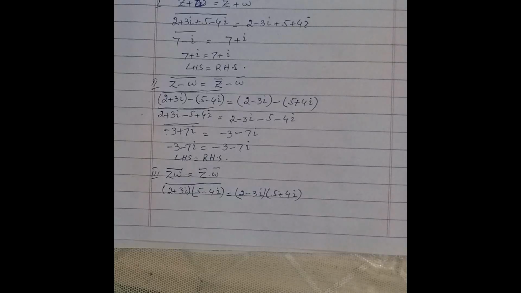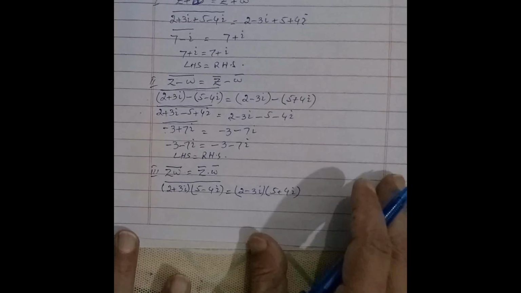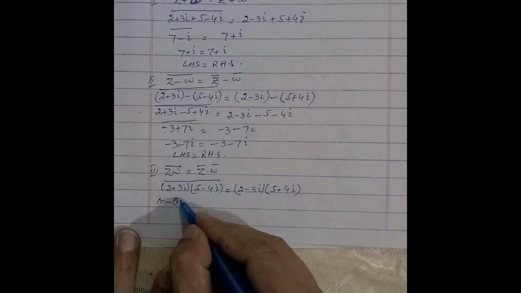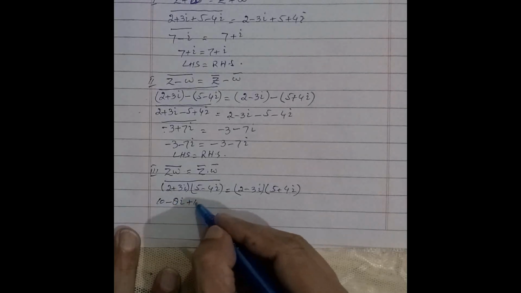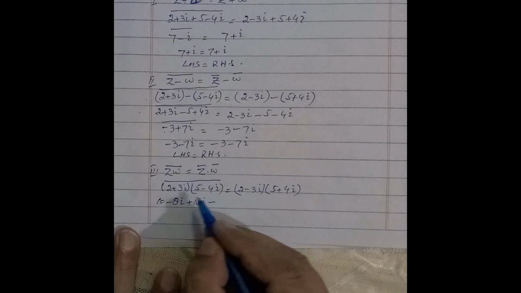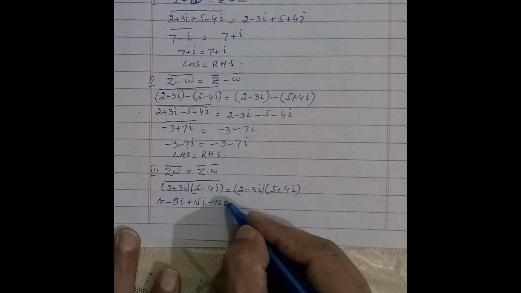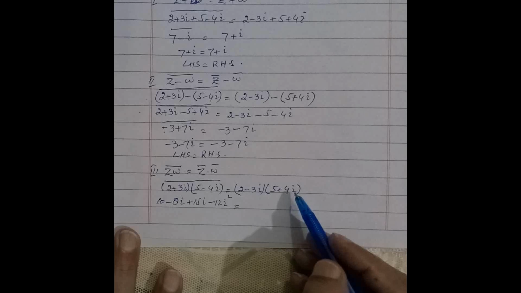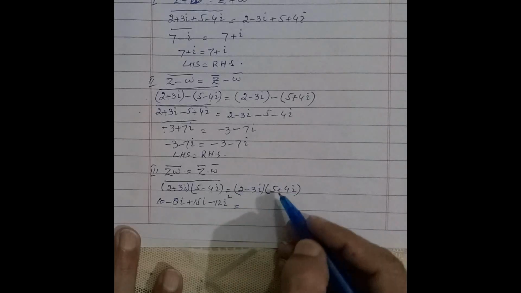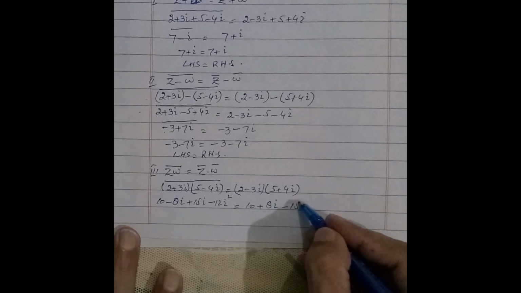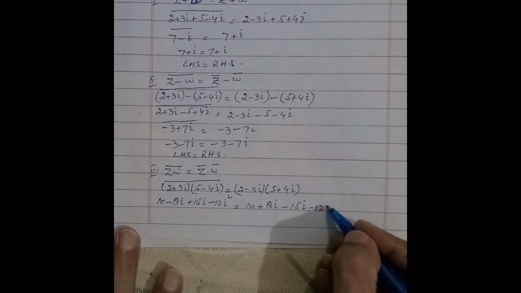Now we multiply these complex numbers. We get 2 fives are 10, 2 fours are 8 iota, plus 3 fives are 15 iota, and minus, because plus multiplied by minus is minus, 3 fours are 12 iota square. On the other hand side, we multiply these two complex numbers. We have 2 fives are 10, plus 8 iota, minus 15 iota, minus 12 iota square.